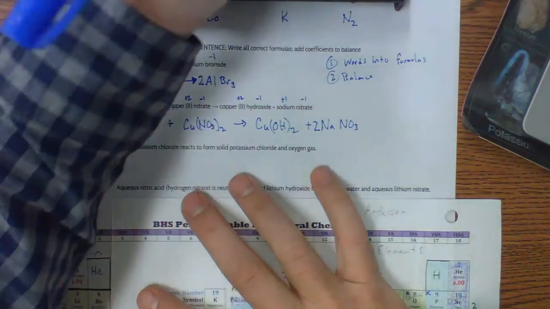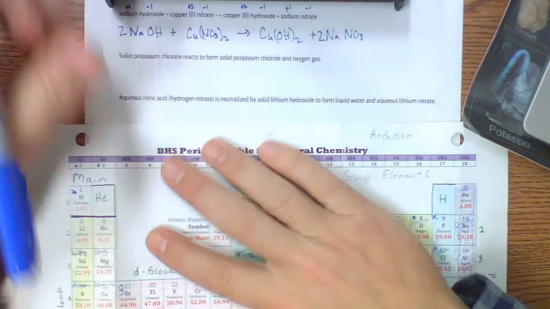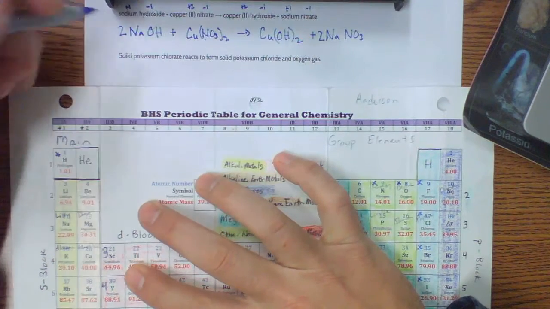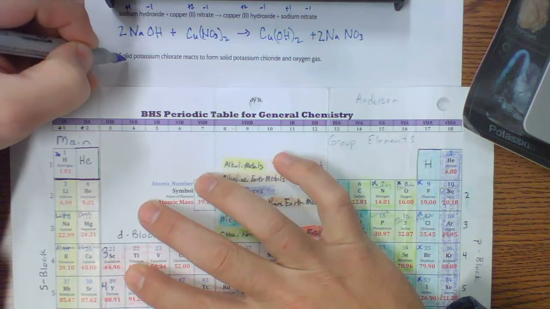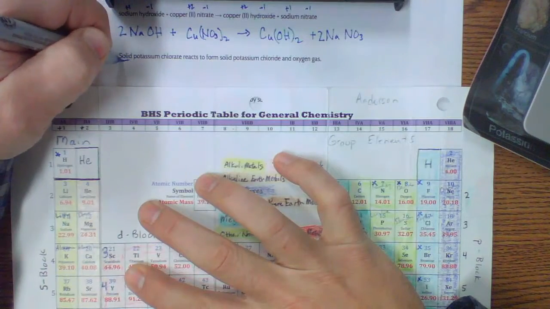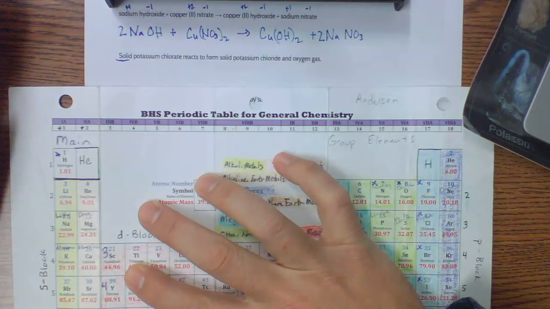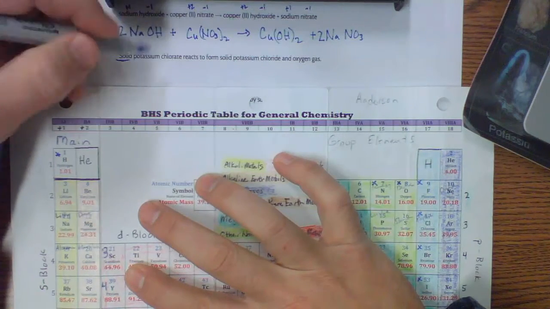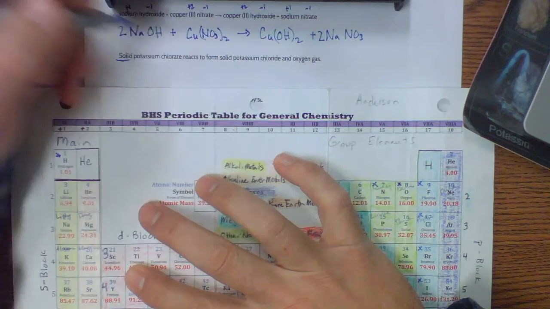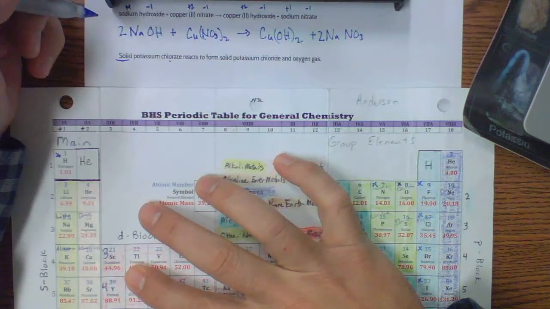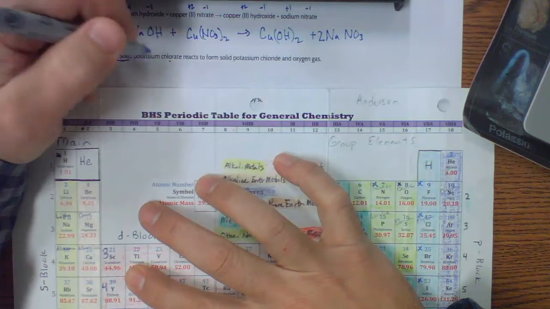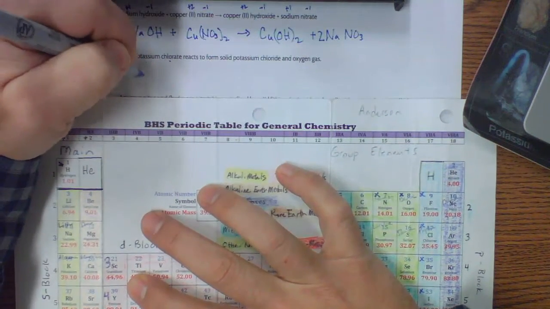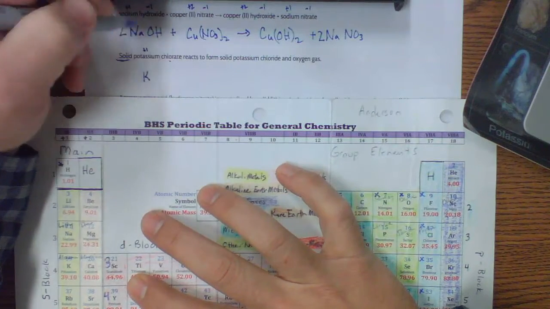On to our next example. We've got some solid, so let's start working here. The word solid is going to tell us some physical states of this, so we're going to add physical states in this as well. So I've got some solid potassium chlorate. Chlorate is on the back side, the list of the polyatomic ions, so that's a green sheet one. Potassium is right here. It's in group 1, so we know that we're going to be K +1.